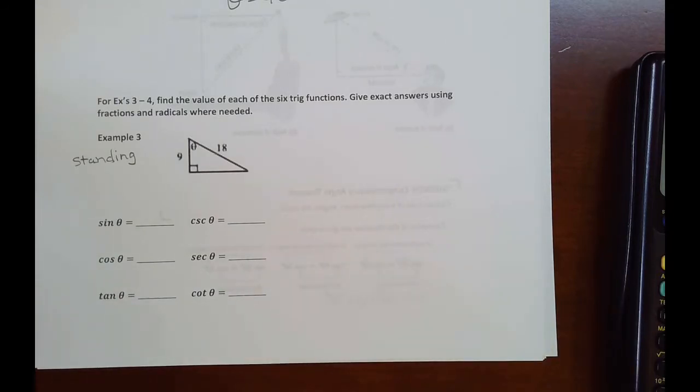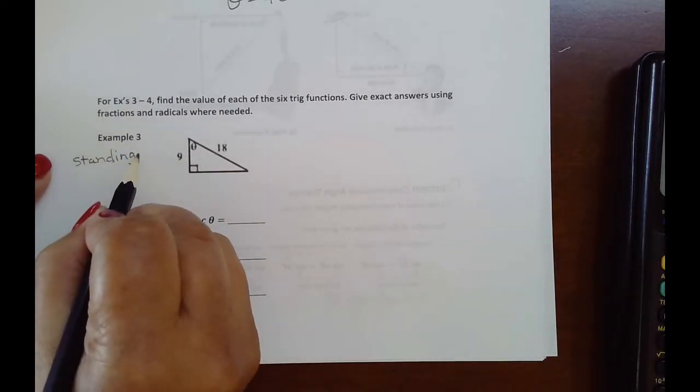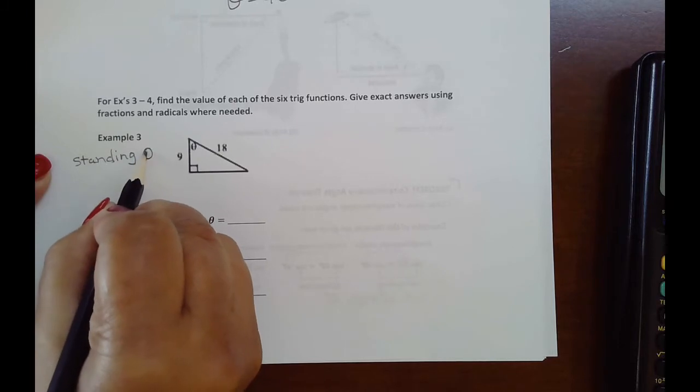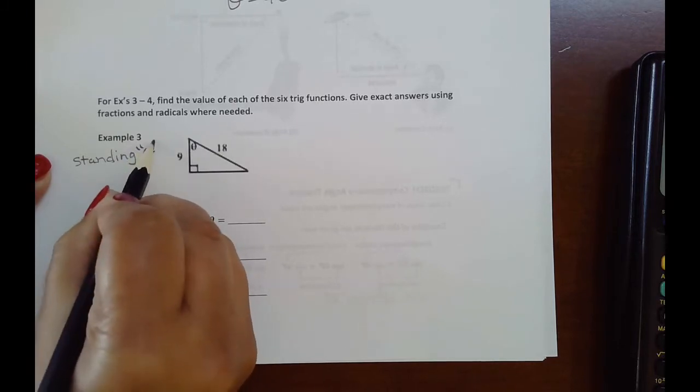What is the side that is opposite to you is dependent on where you're standing in the triangle. So you can't just use those definitions, x over r, y over r, because that's all dependent on where you're standing. So make sure that you are standing on the angle that is mentioned.